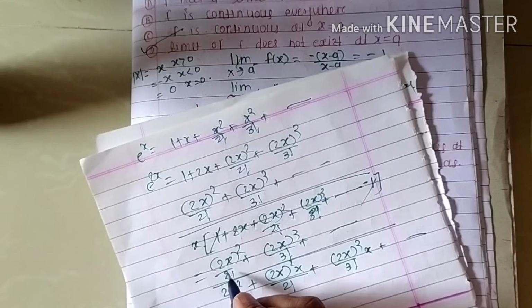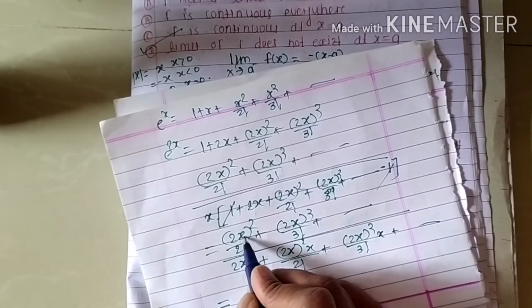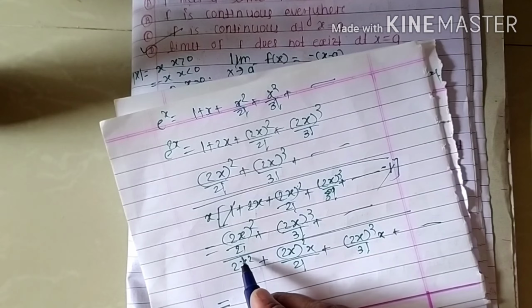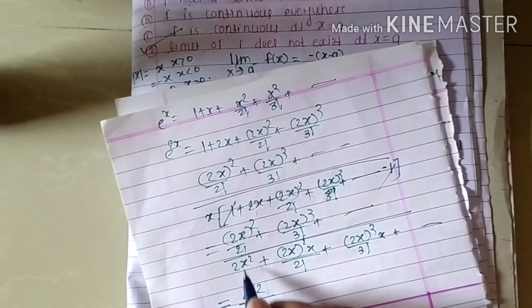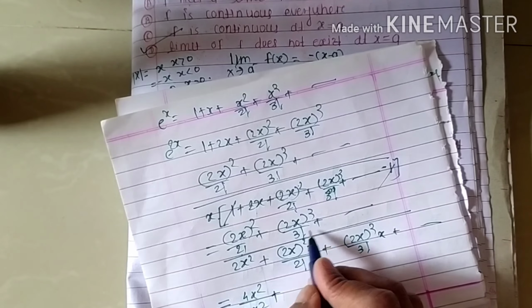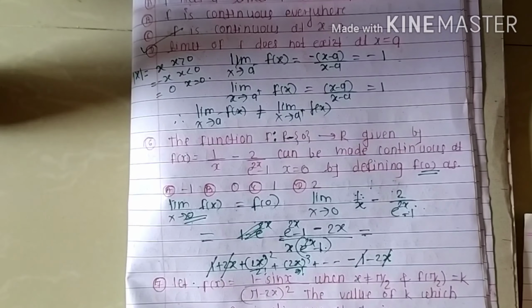Then this 2 factorial is multiplied with 2x square, so the numerator is 4x square and the denominator is 2 factorial into 2x square, that is 4x square divided by 4x square. The next term is also handled in the same way, dividing each term separately.